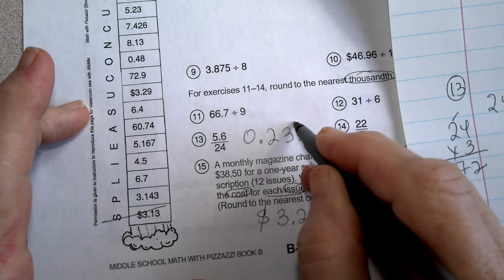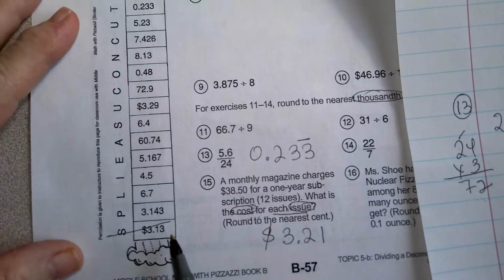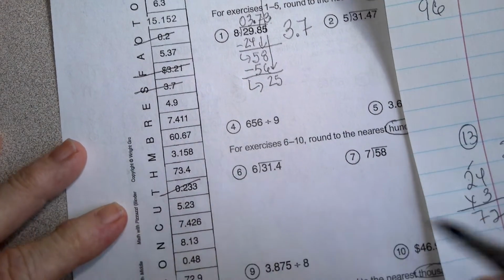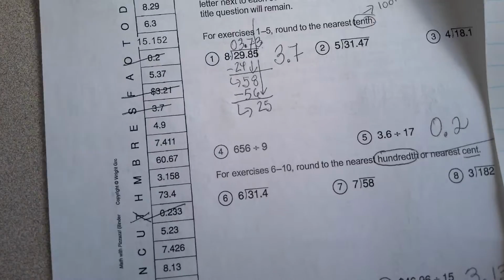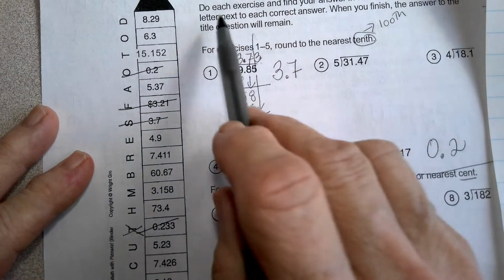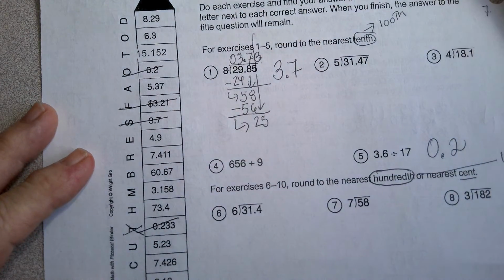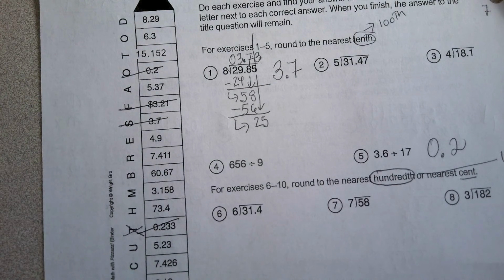So put your answer here. And by the way, put a little bar, which means it keeps on repeating. There it is right there. So cross out that T. The letters that are left are going to be the answer to what is used for astronaut sandwiches. Alrighty. Does that make sense, people?